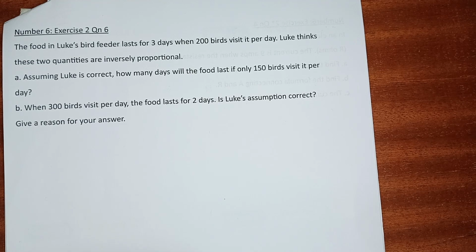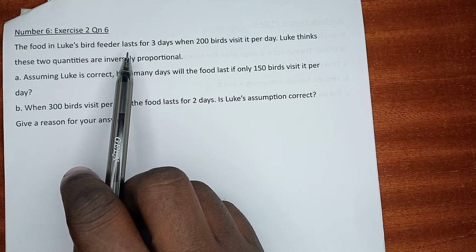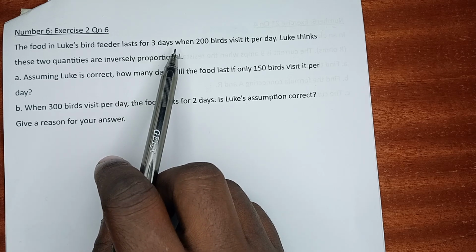Edexcel International 9 to 1 book, Mathematics A, book 2, and we are still in topic number 1, which is number 6, and I want to respond to a question in exercise 2, question number 6, and it says, the food in Luke's bird feeder lasts for 3 days.